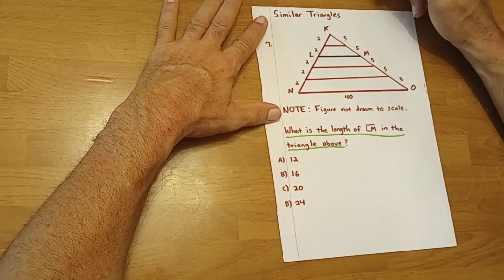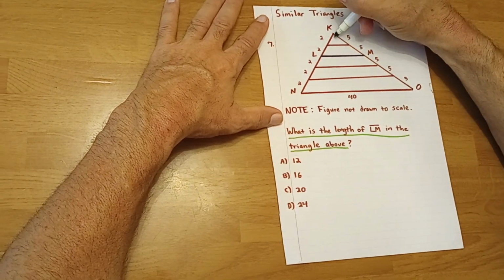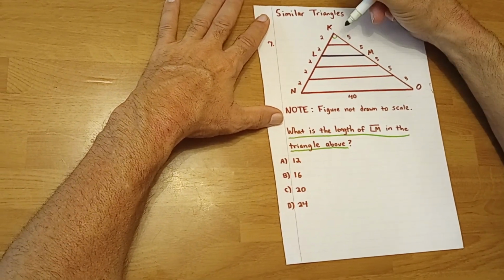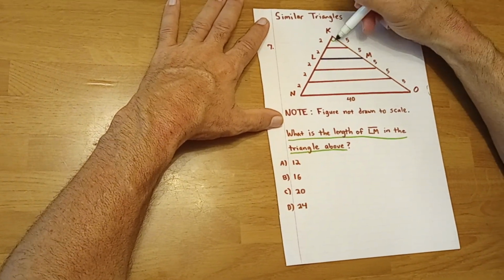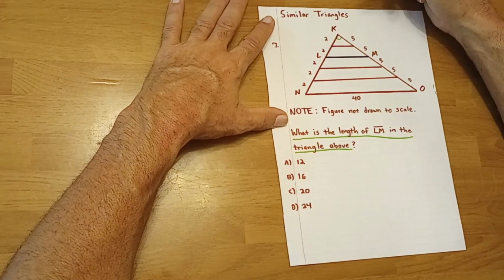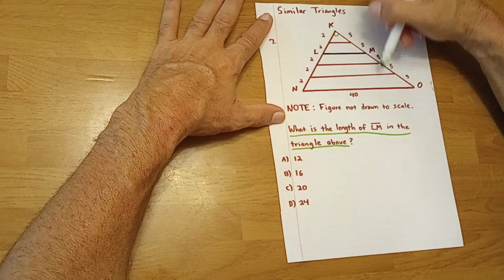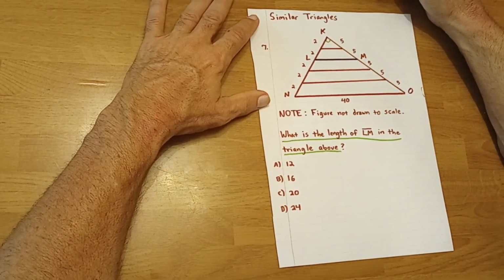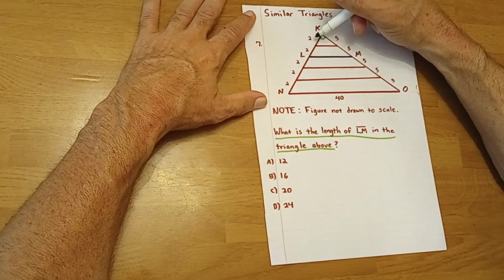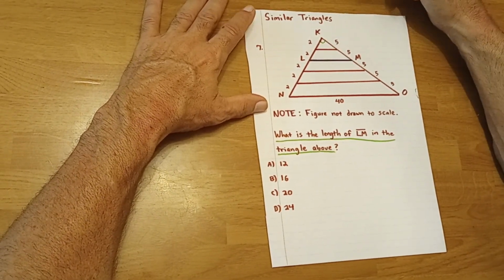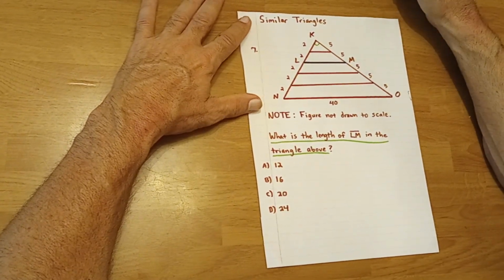All right, in the small triangle KLM, this angle K obviously corresponds to KNO, right? This angle K, because it's the same angle, right? So that obviously corresponds in both the small and the large, right? Okay, now since here we see that all these distances are the same, 2, 5, 2, 5, etc., all the way down, it means that all of these lines are parallel, right?